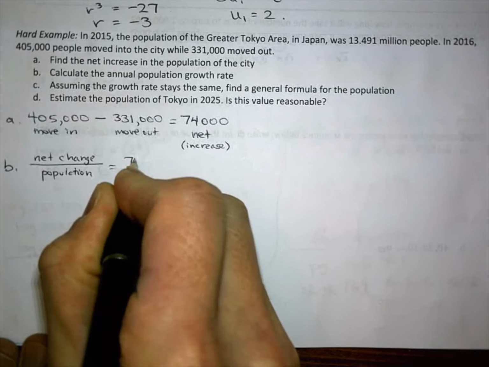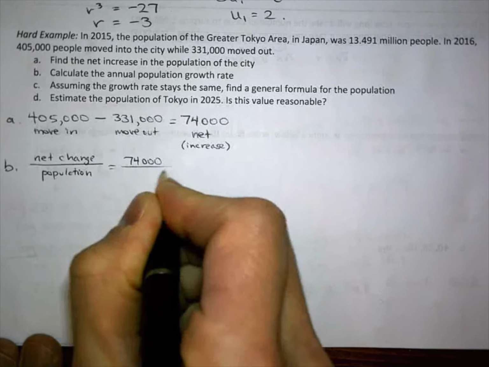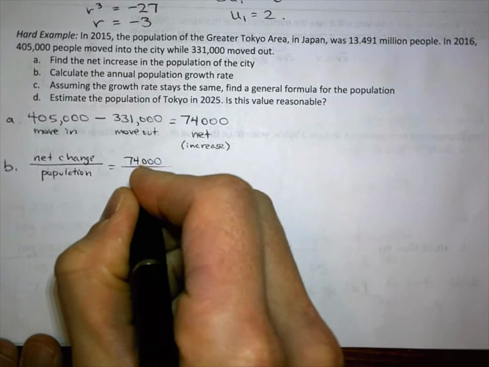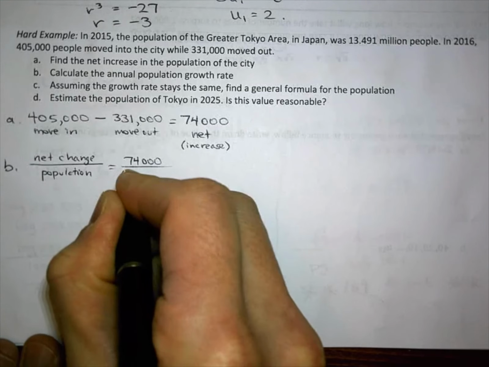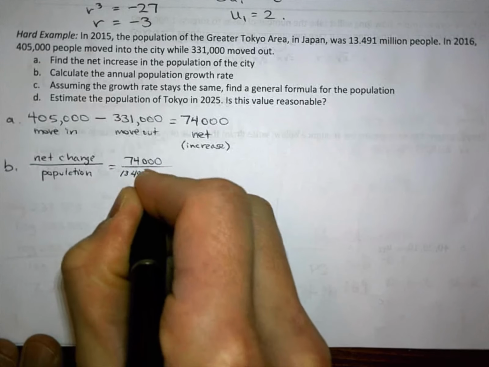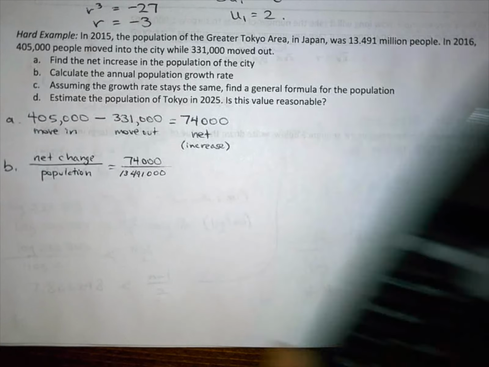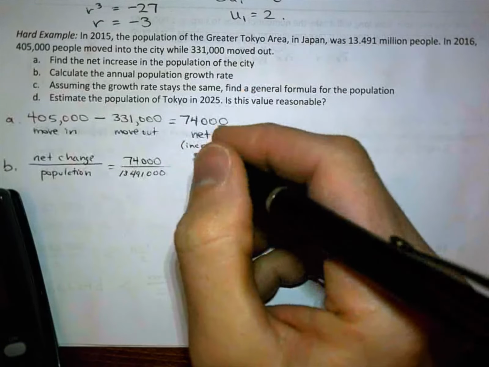So that would be 74,000 over the 13,491,000.